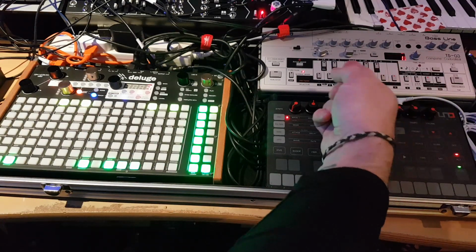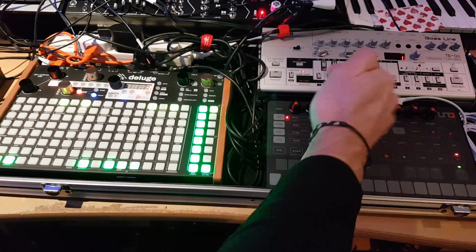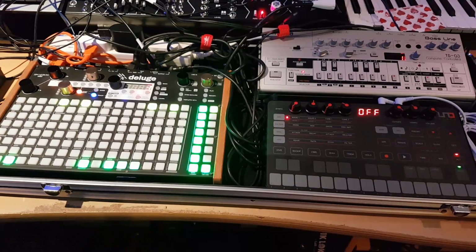Obviously on the 03 you've only got one. Obviously you can chain patterns together, but you've only got one bar each time, so it gives you that added flexibility if you wish to do it like that. So hopefully that answers the question that was asked as to how to do accents and glides on the 03 from programming it from the Deluge.